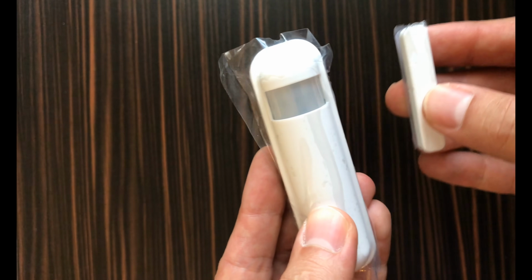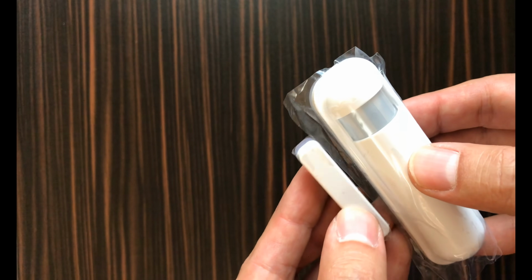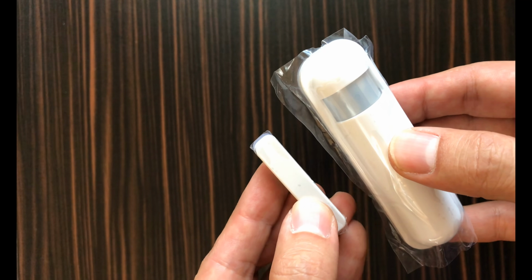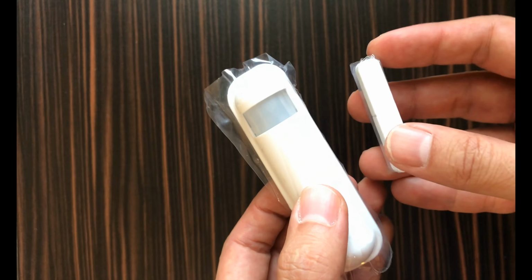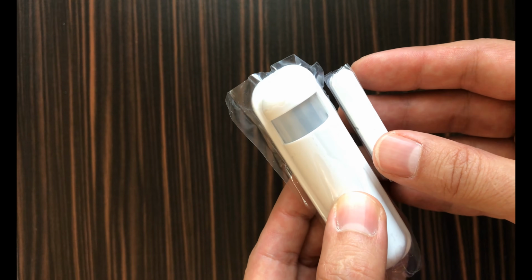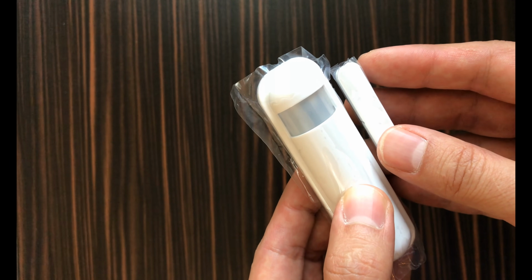You can use this way or this way. You can hear, when I remove the magnet, there is a tick sound.